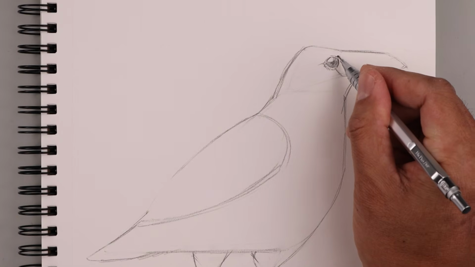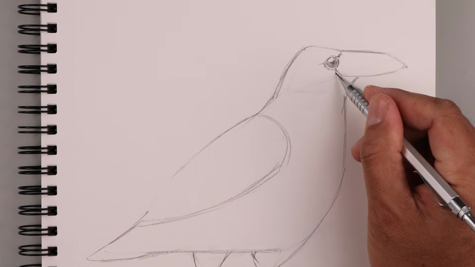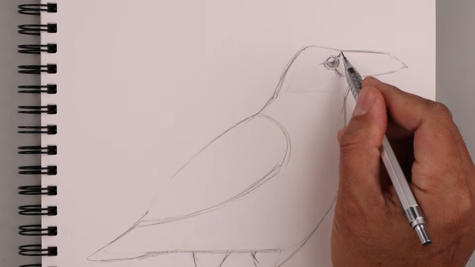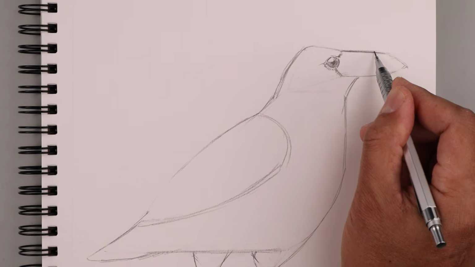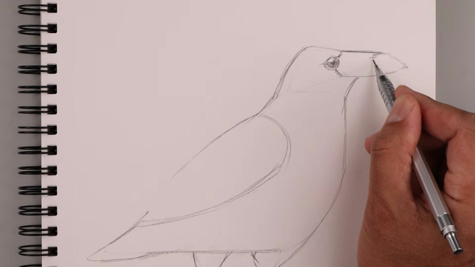Now from here, we're going to work our way out. Just adding a little bit of fur, going around the edge of the beak, coming down. Just going to darken up the edge. Now there's some fur going across the top of the beak.